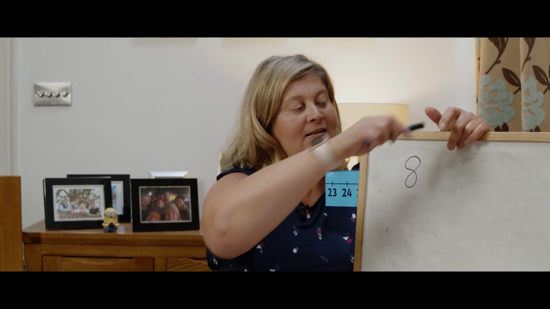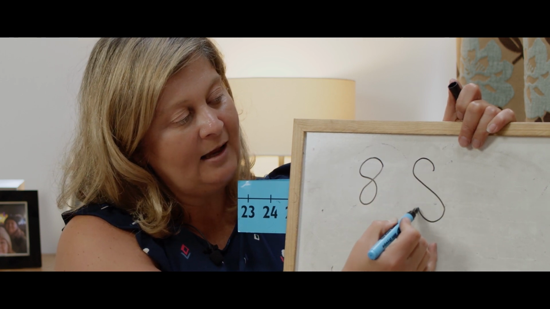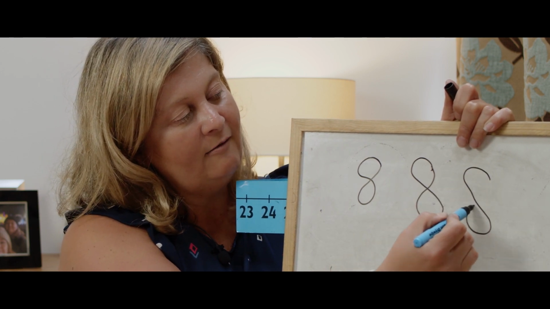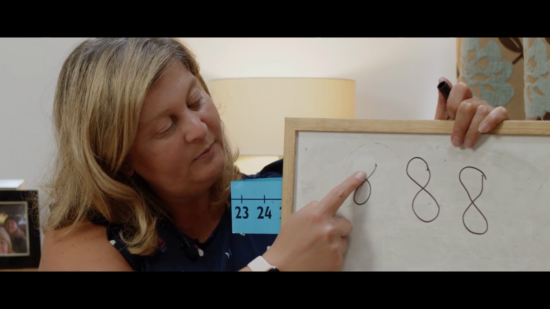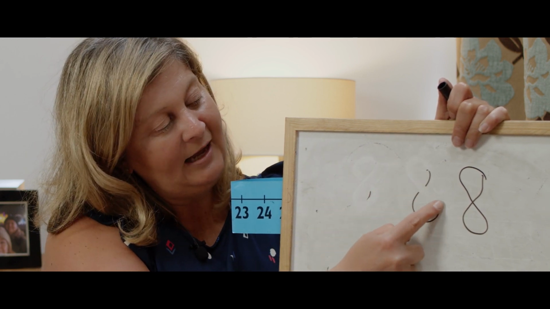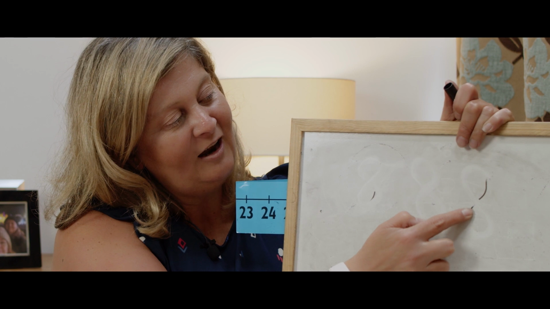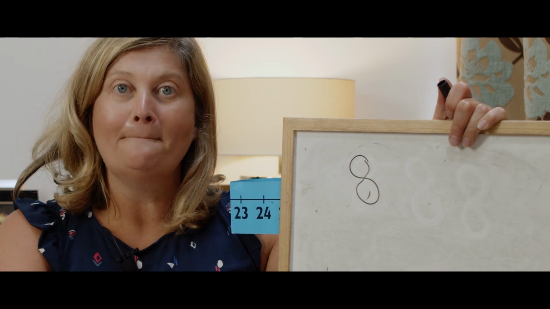We're doing number 8 today, aren't we? So shall we first of all have a go at writing number 8? So what we do, we go around the loop and down and up the loop and up. Around the loop and down, up the loop and back. Around the loop and down, around the loop and up. I have written, and I hope you have written, number 8.